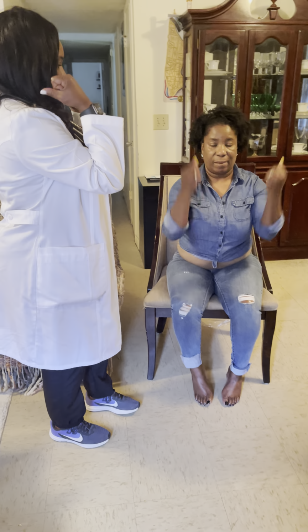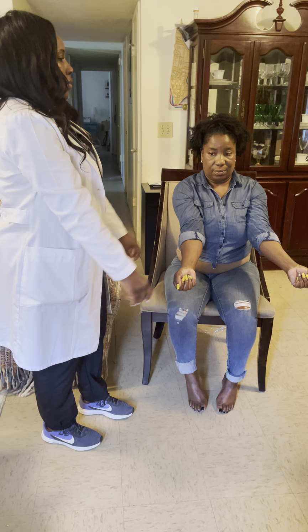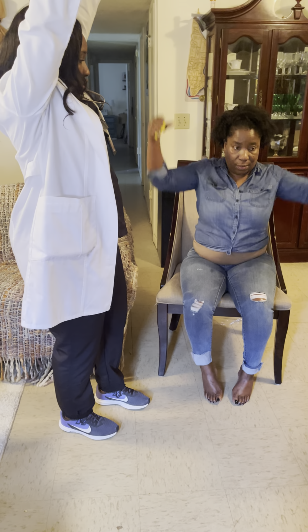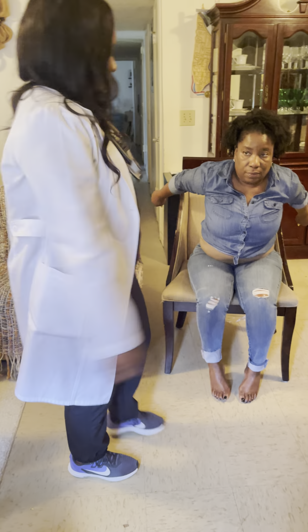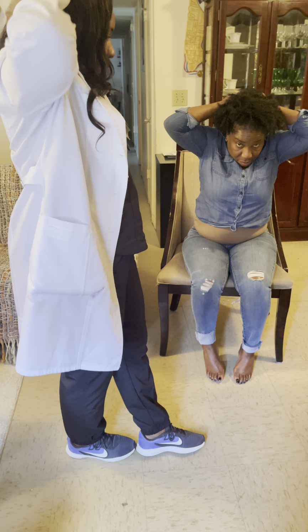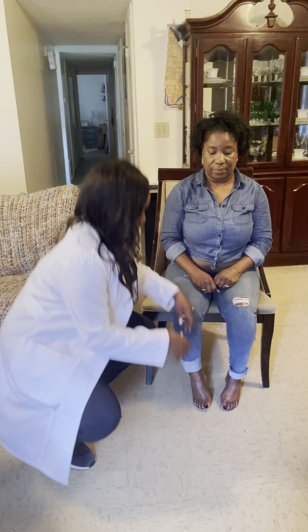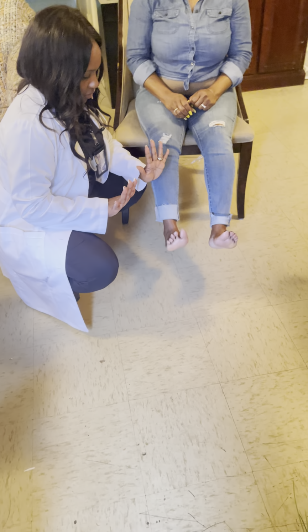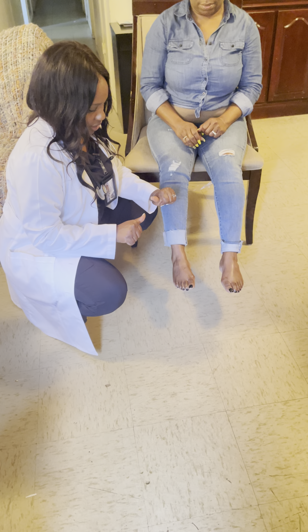Next thing we're gonna do is flex your elbows, extend, hyperextend. And then we're gonna flex your shoulders, extend, hyperextend, adduction, internal rotation, external rotation, and circumduction. Okay, very good. And then your toes, you're gonna flip them up. You're gonna lift, and flex and extend, regular and hyperextend down.